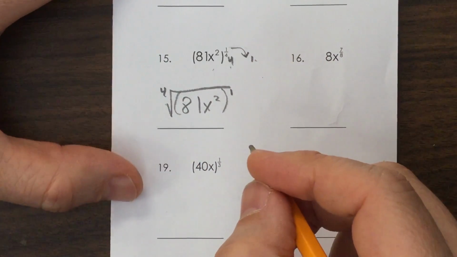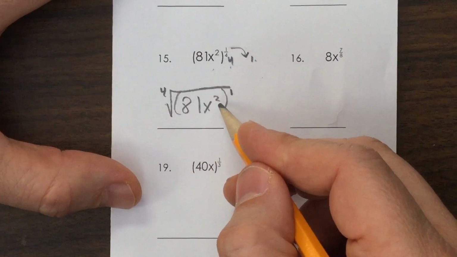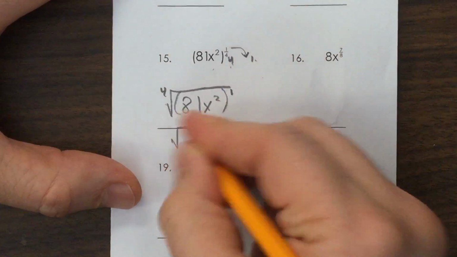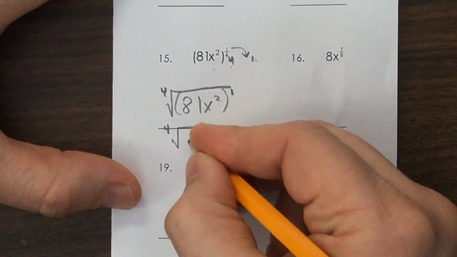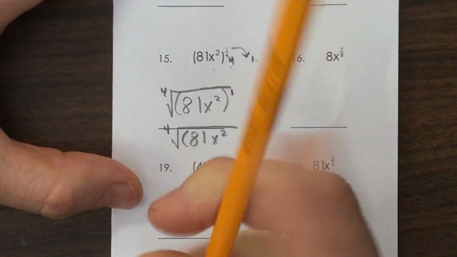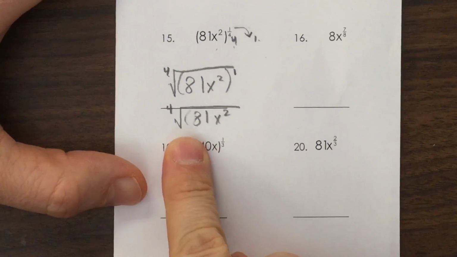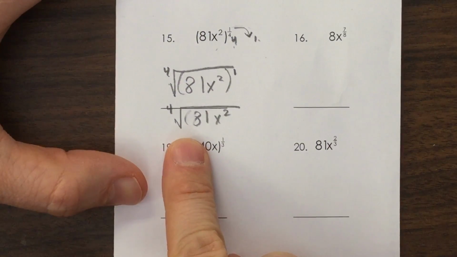And like I said earlier on just the last problem, you can take off that 1 exponent and the parentheses because it doesn't really add any value. It's okay to leave it on, but you're probably not going to see an answer choice that has that. So let's leave that off. That's your simplified answer for that. Okay, number 17, we're almost done.